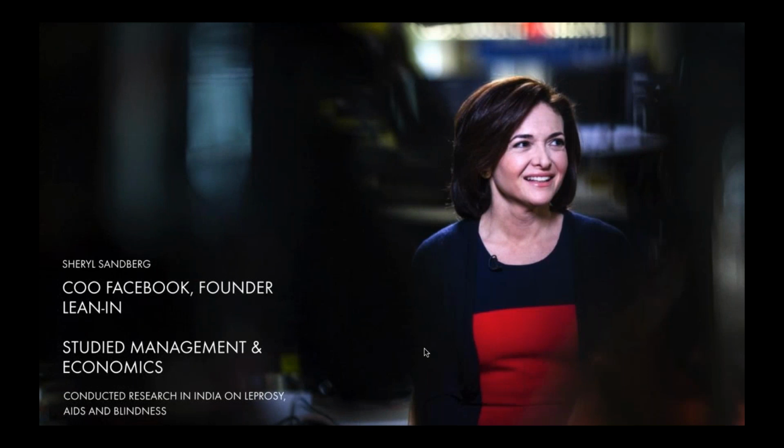And finally, Sheryl Sandberg, who's not a technologist herself, not in the traditional sense of the word at least. She studied management and economics. She's the CEO of Facebook. She runs the biggest social network in the world and has a tremendous amount of influence in the technology that she creates. But she started on her path learning in research, studying leprosy, and studying blindness. And so they're very humanities-focused efforts that got her started.